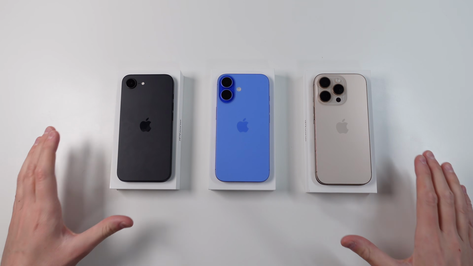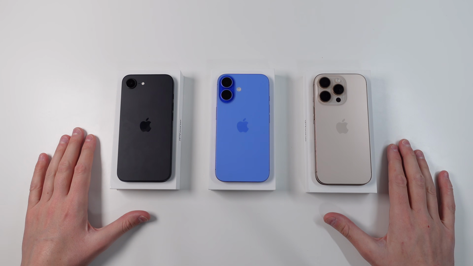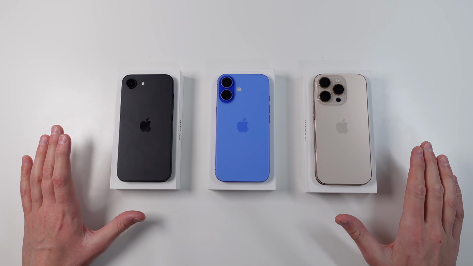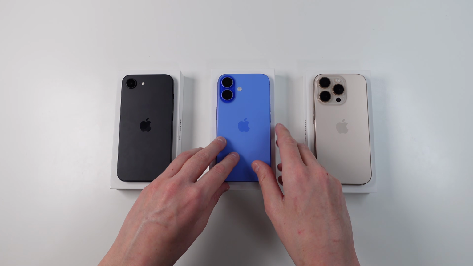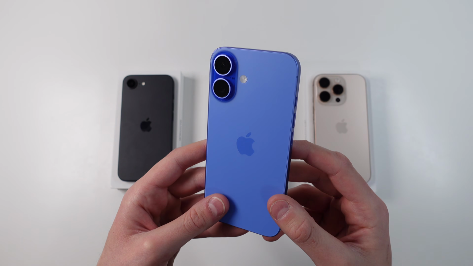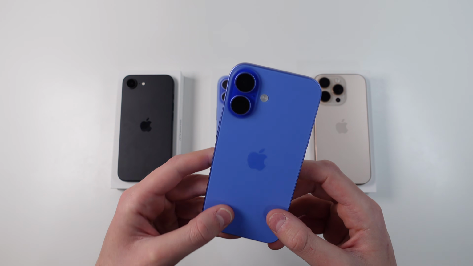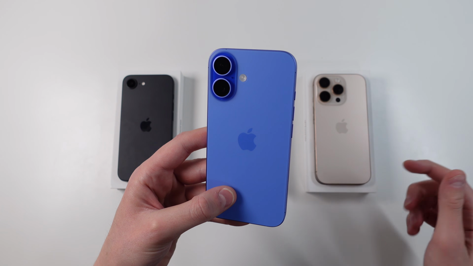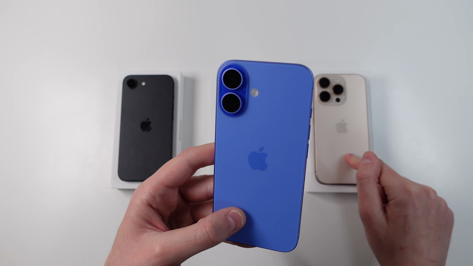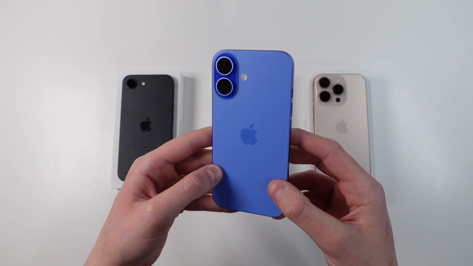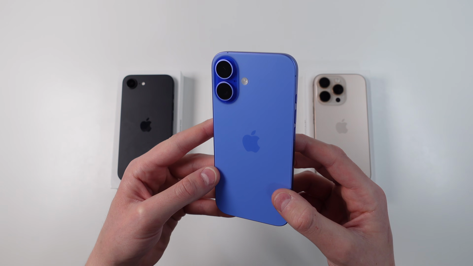If somebody put all of these iPhones on a table in front of me and said, considering the price of each iPhone, pick the best one, I would say it's going to be the iPhone 16. You get a really nice modern looking design with fantastic colors. You get a really good camera system. And like I said, you get 99% of the experience that you get on the iPhone 16 Pro for a much better price. So I think the iPhone 16 is going to be the best iPhone for most people.